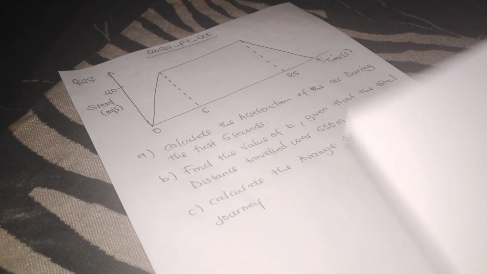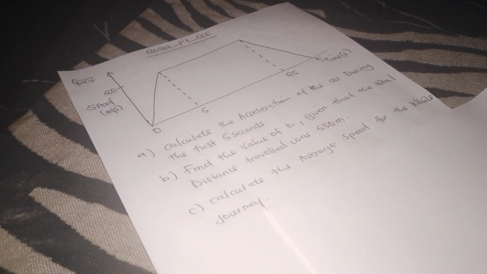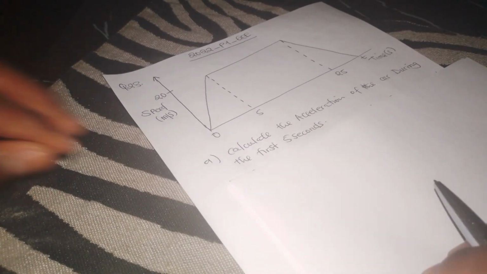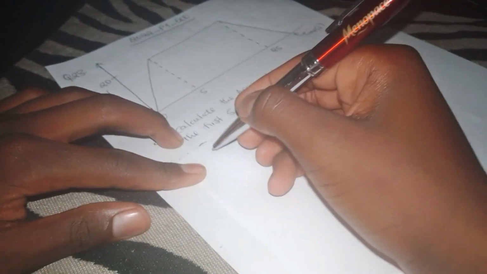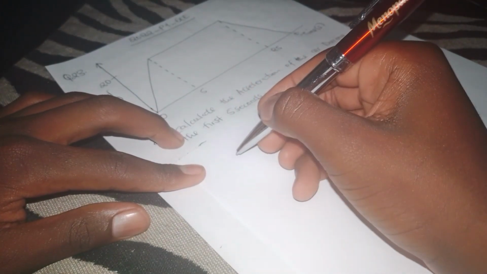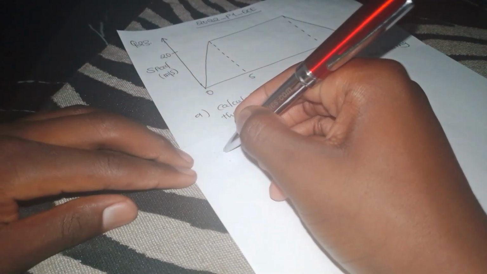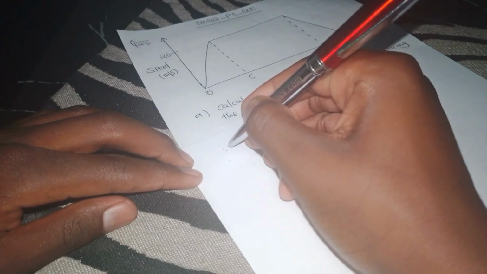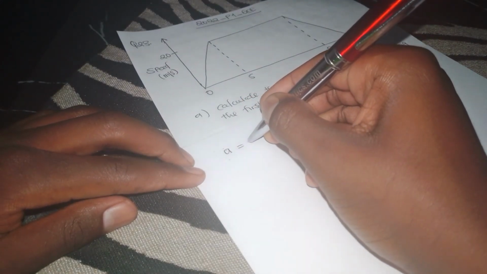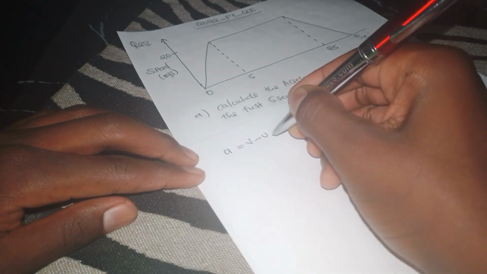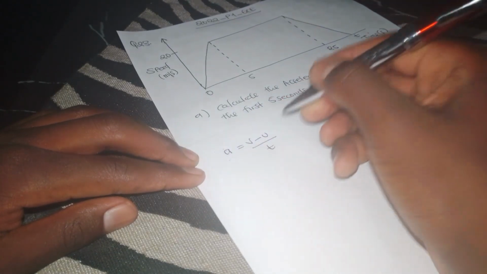I'm sure you all know the formulas. The formula for acceleration is acceleration is equal to final velocity minus initial velocity over time.